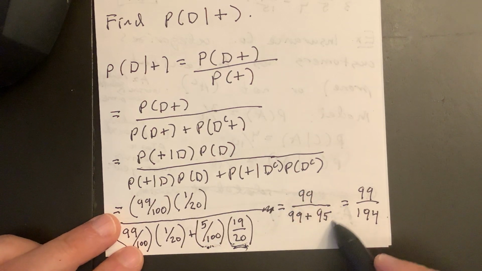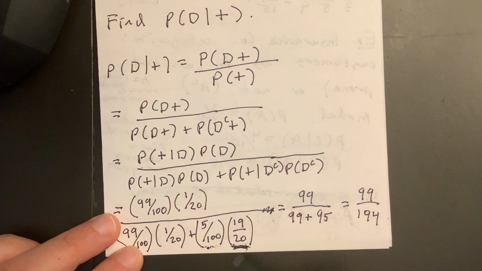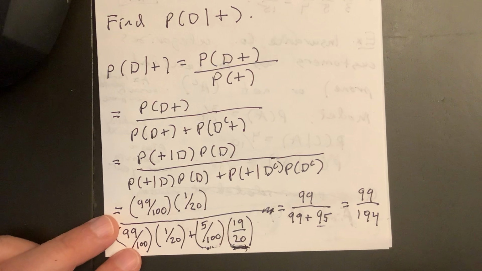You can see the fraction right here. The true positives are slightly bigger than the false positives, but because most of the population doesn't have it, the false positives are almost the same size. I'm not a medical person, but I understand this is something with prostate screenings.